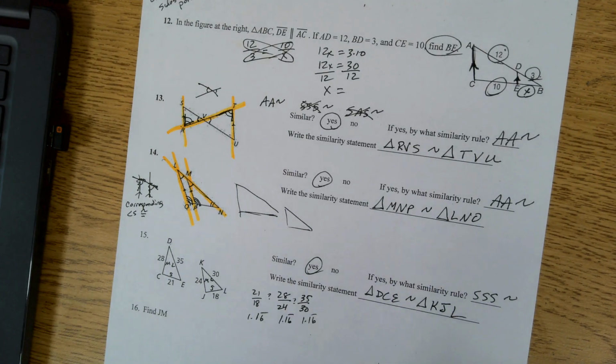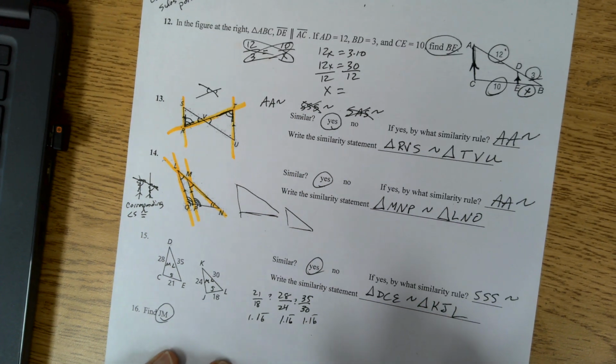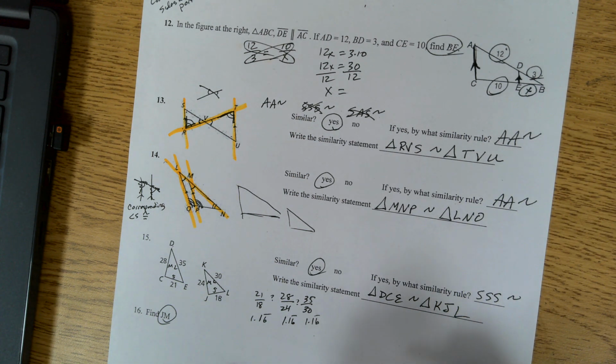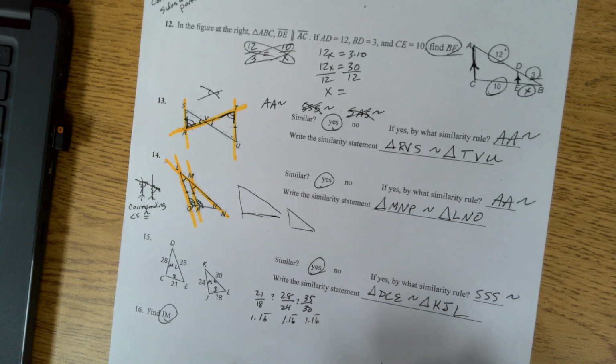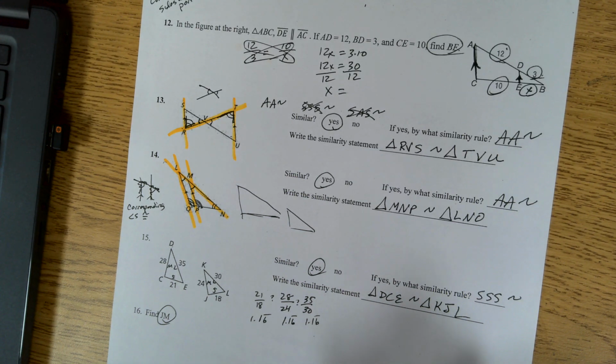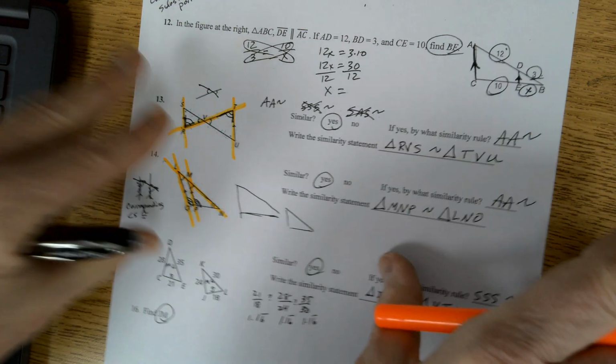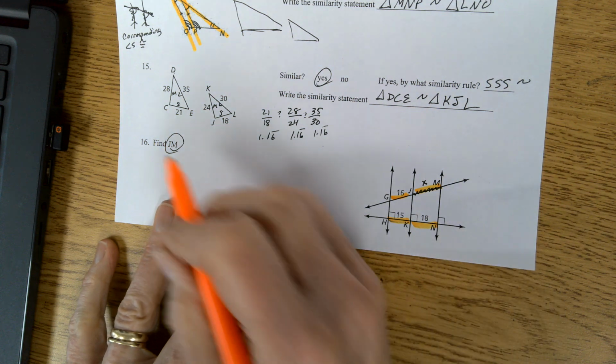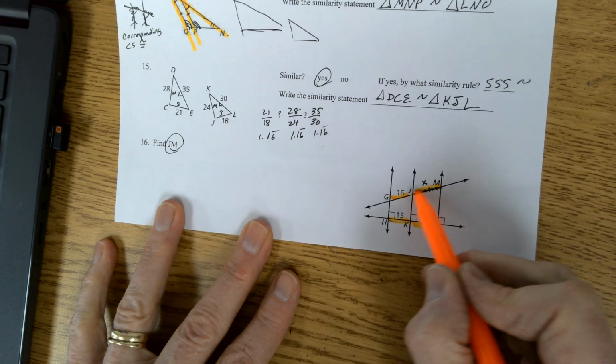Okay? And then the last one. Find length JM. Here's J to M. Okay, I'm going to put an X there. Look at my numbers. I've got parallel lines intersecting two transversals, so that means these lengths are proportional. Oh, hold on. There we go. Told me to find JM. Sorry, you guys. So J to M.